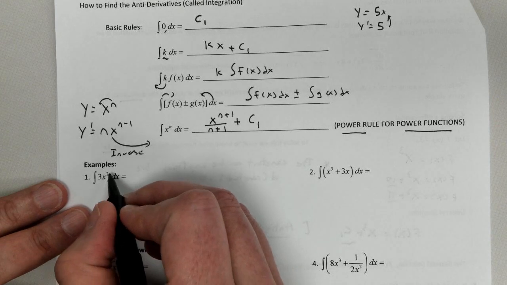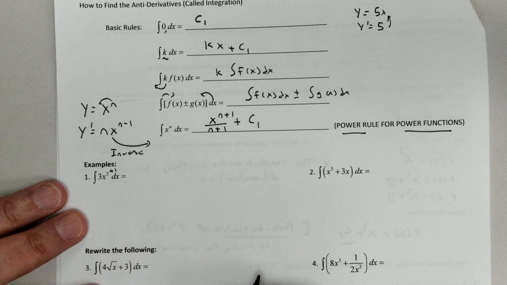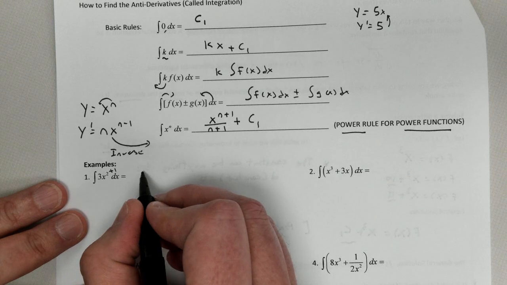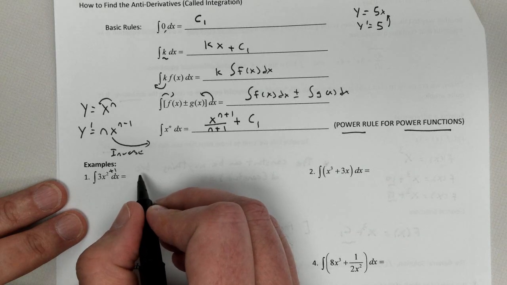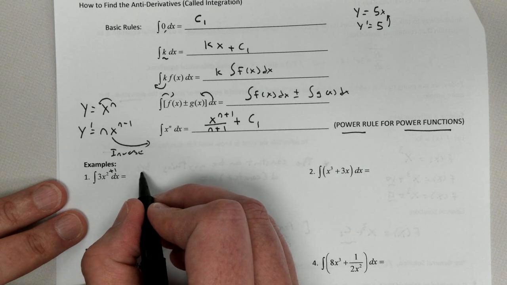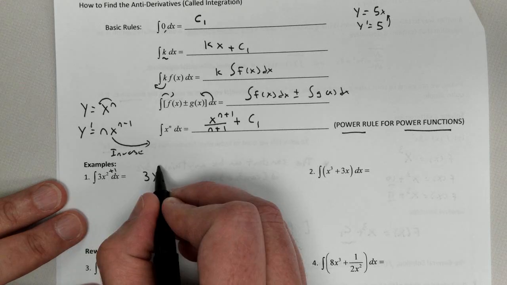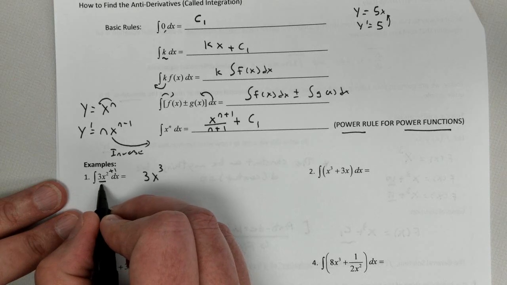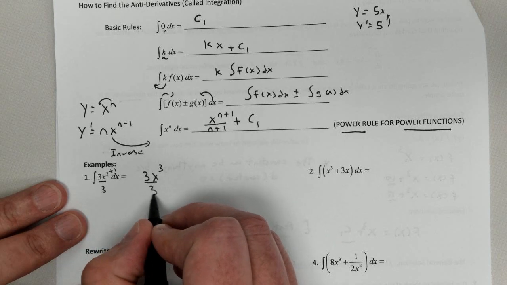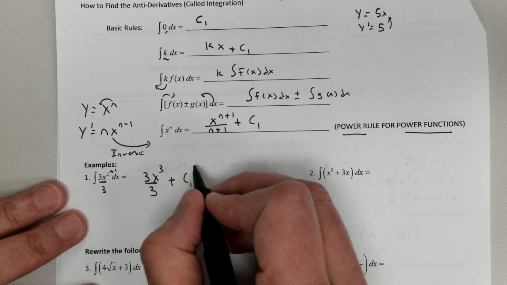My rule says to add 1 to the power. So that becomes 3x cubed, and then I'm going to divide by that new power. 2 plus 1 is 3, so I divide by 3. And don't forget to add the plus c.